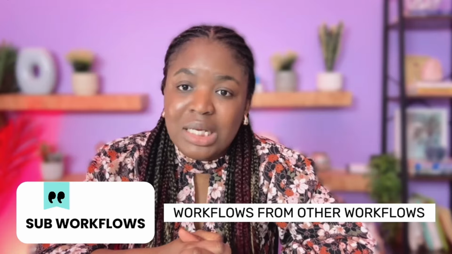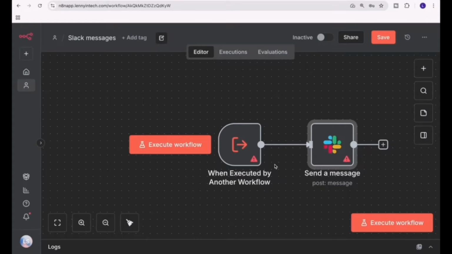From our previous lesson, we learned that one of the most powerful scaling features in n8n is the use of sub-workflows, workflows that can be called from other workflows. This is a similar concept to creating reusable functions in programming, meaning that you can define a workflow once, for example, and then call it from anywhere.